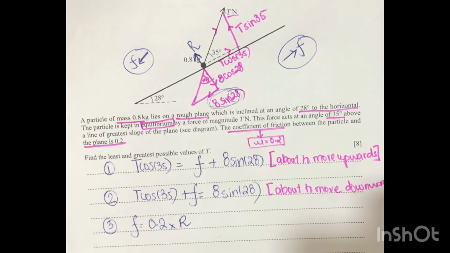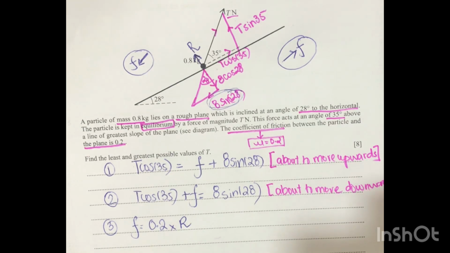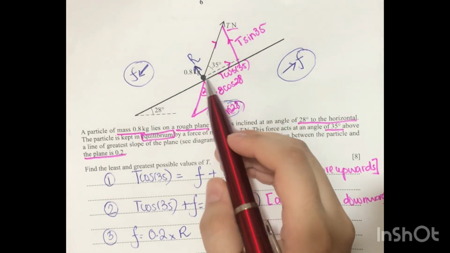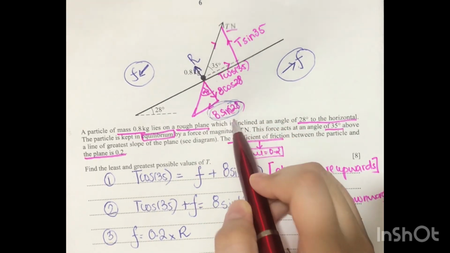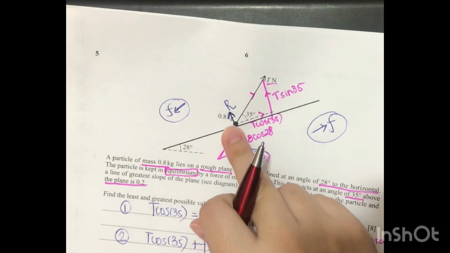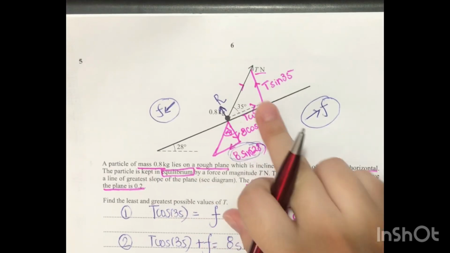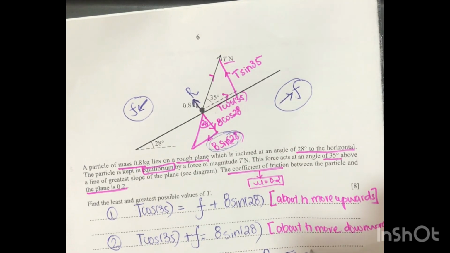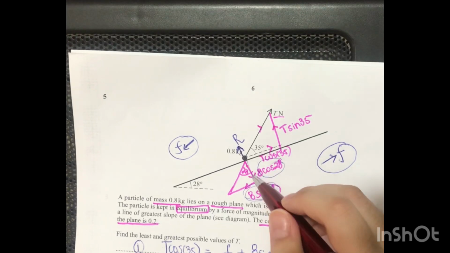Now for a state of equilibrium, there must also be equilibrium vertically. So since the particle is not flying upward or going downwards, R, the normal reaction acting upwards, plus this t sine 35 which is also acting upwards, must equal this 8 cos 28 which is acting downwards.